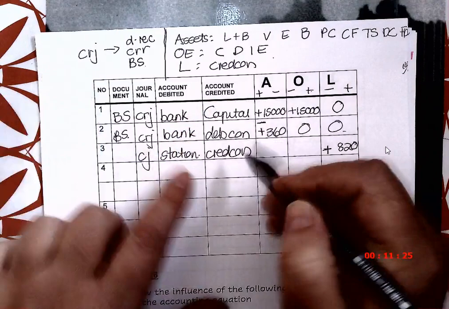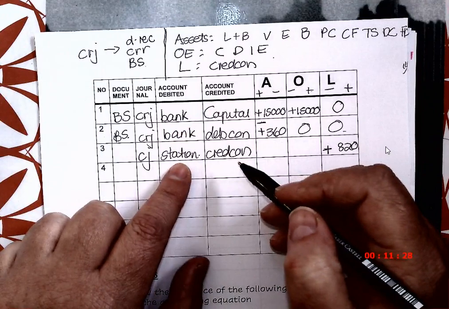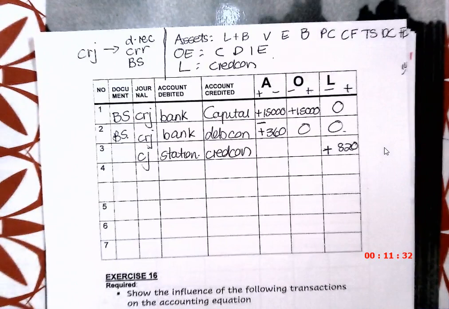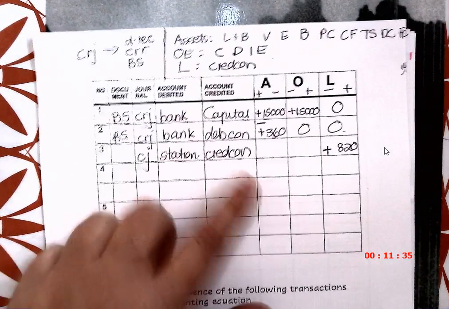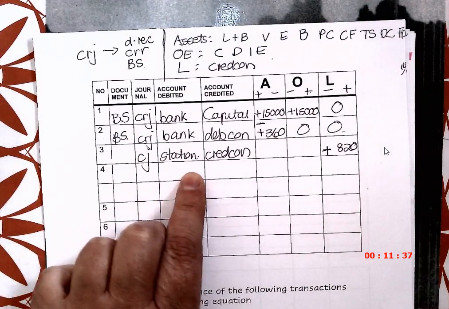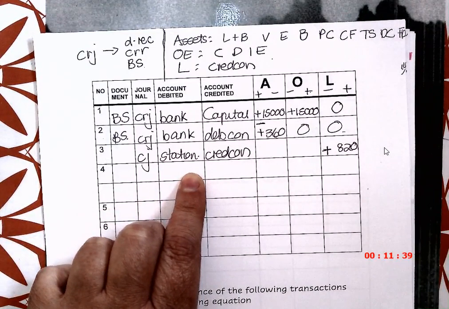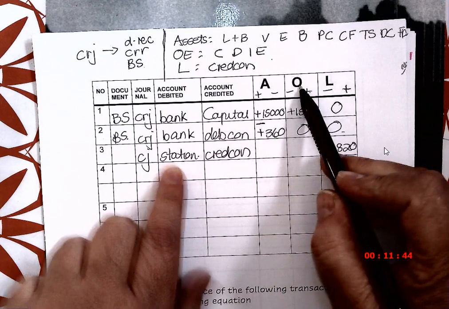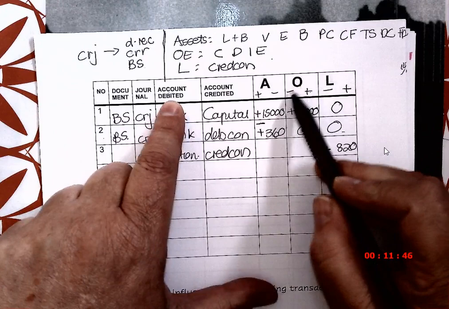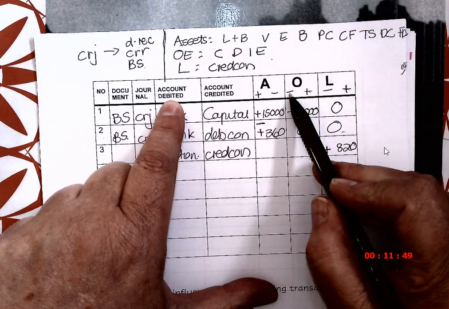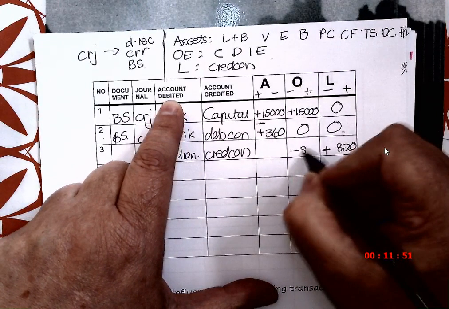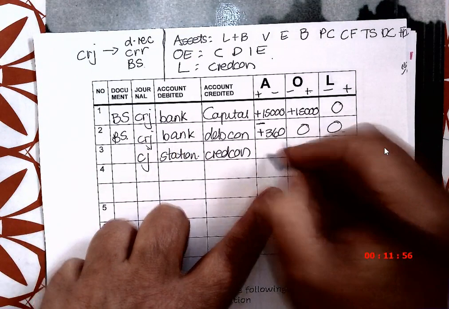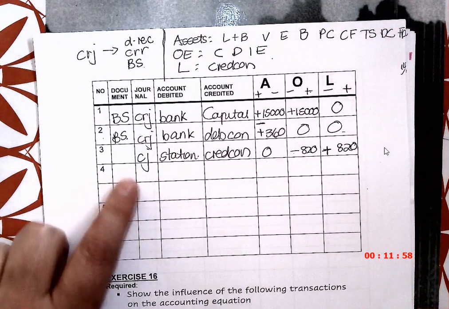What is stationery? Equipment? No, man. Stationery is pens and whatever. Equipment is a table. So let's quickly think. What is stationery? Asset or an expense? It's an expense. It's on the debit side, so my owner's equity will minus. Can you see? 2 signs, meaning this will be a 0.